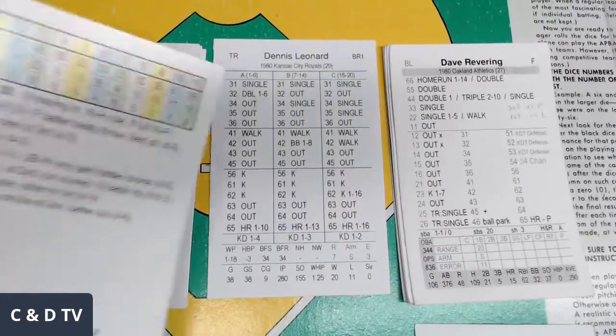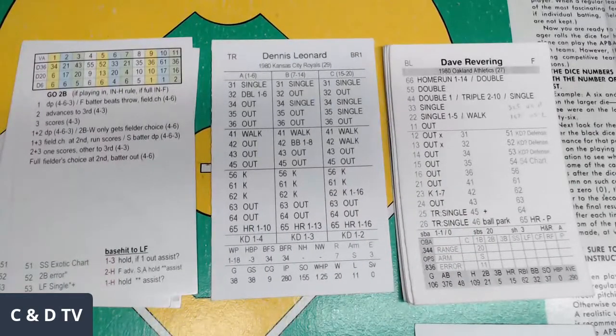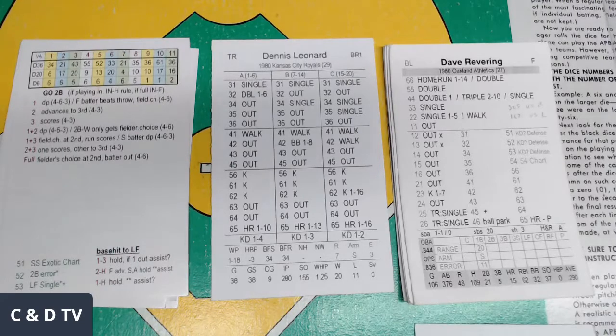And here's Dave Revering. Here's a pitch. Actually, 1-5 on a stolen base may be a potential error on the catcher. Let's see. I don't remember. I can't really find it right now. I thought I saw it somewhere.